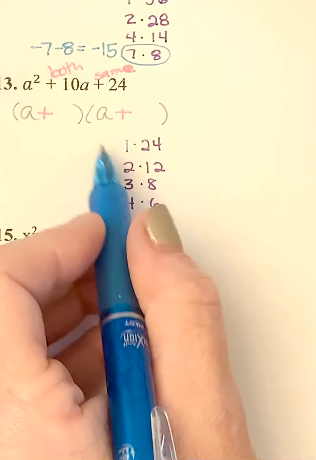By grouping the first 2 together and the last 2 together, and then taking the GCF out of the first group, and taking, this is x times y, this is 2 times y. So the GCF is y, taking y out of the second group. When we get to this spot, the binomials for each one should be the same.